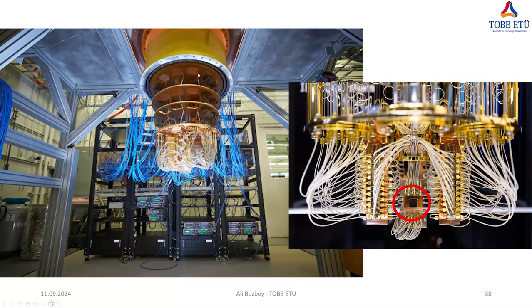So the bulkiness of the superconducting quantum computer does not come from the quantum processor, but from its peripheral room temperature electronics and the cryocooler. I think this is a 128 or 130 qubit machine of IBM. And you see it's a big, room-size computer.